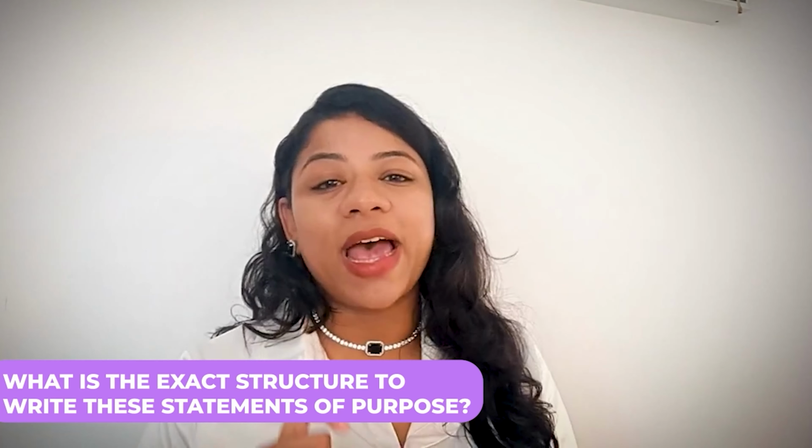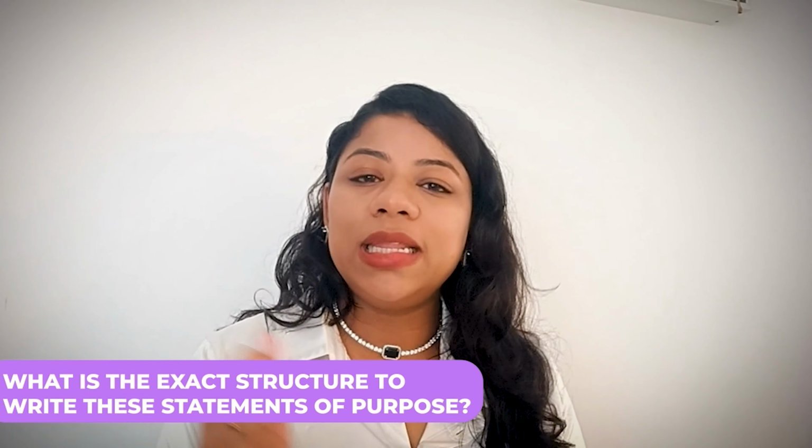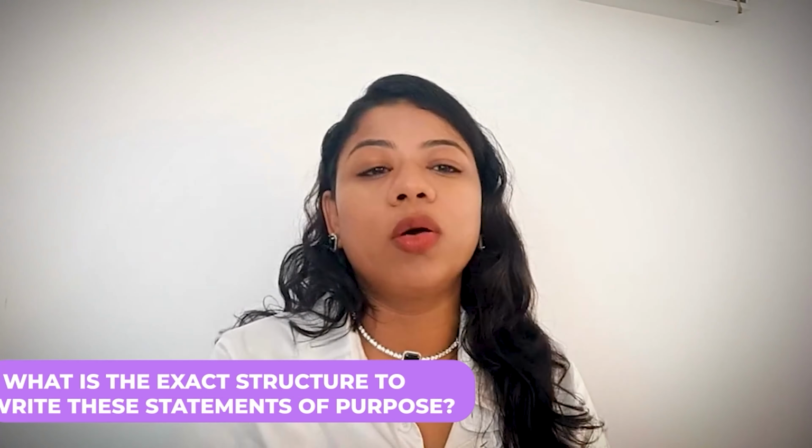Now, what is the exact structure to write these statements of purpose? When we talk about a statement of purpose, you will never find an exact structure to write it. Rather, I would say that there are a few important parameters, or headings, that you need to put in your statement of purpose to make it more appealing.